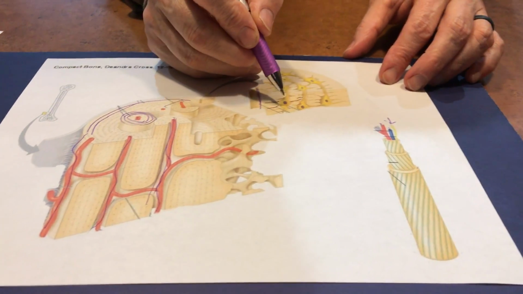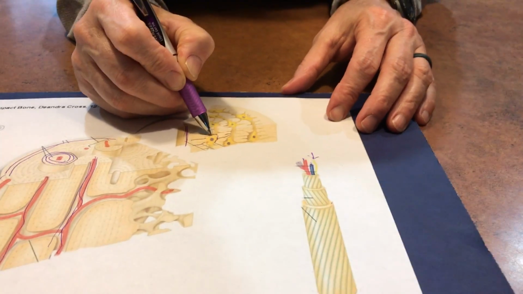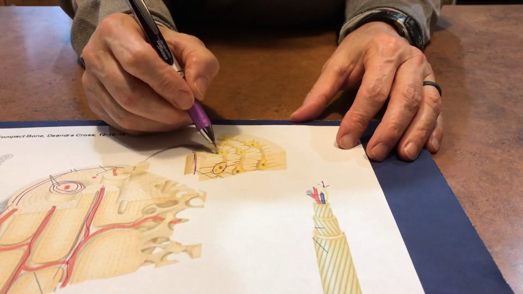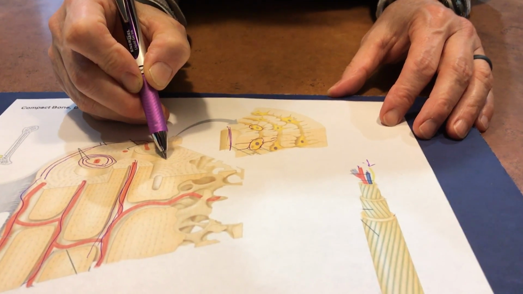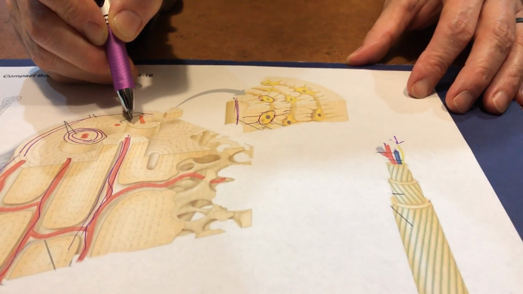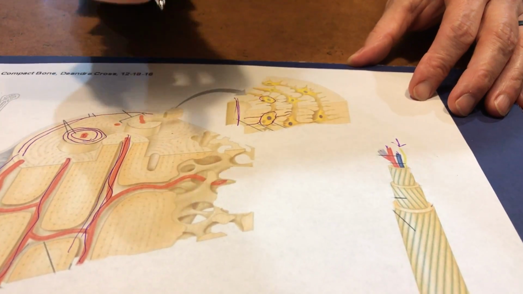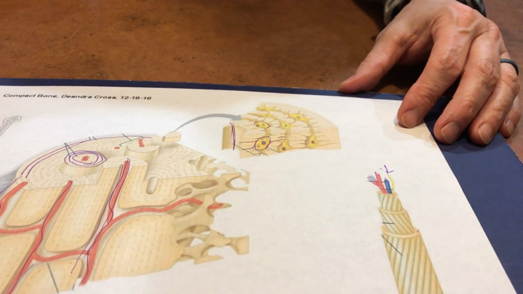The lacunae is actually where the osteocyte is housed. So it's these little caverns. If you look at the top here, you can see these little dots, and then top of the osteon, that's actually lacunae. Down in there is where osteocytes hang out.